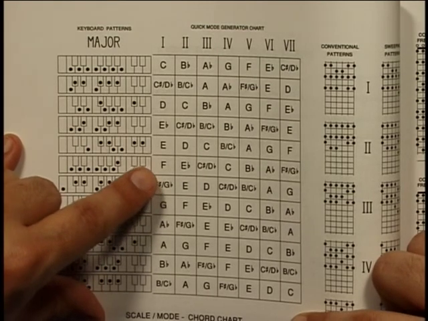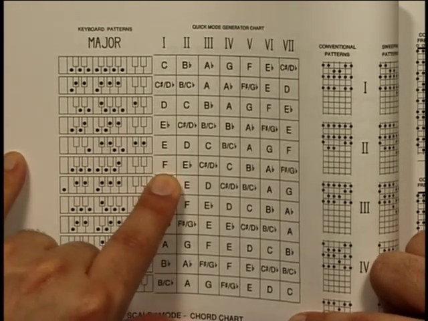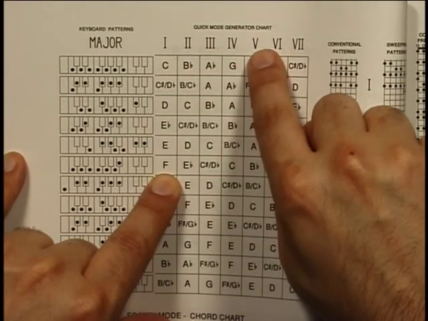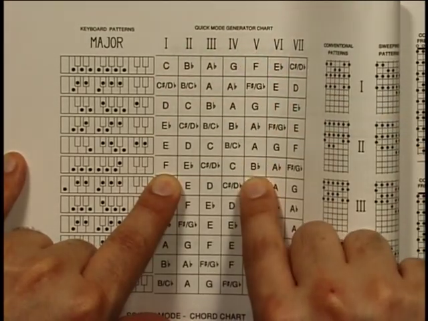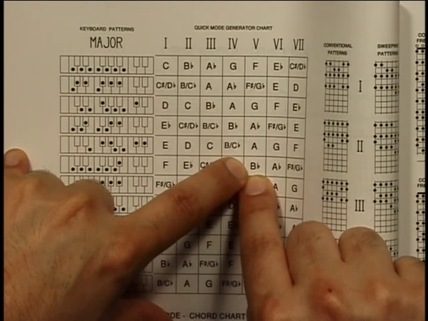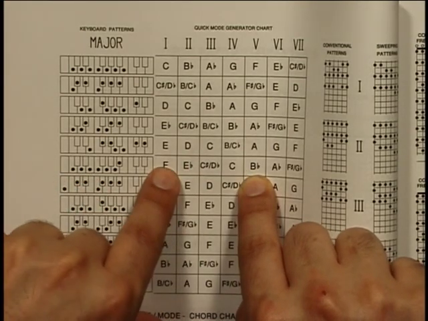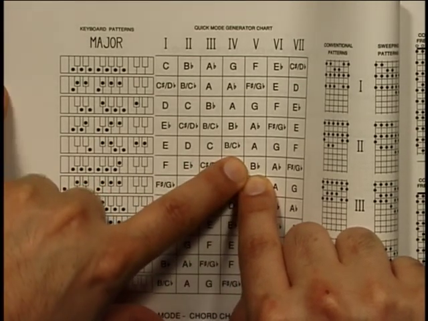For instance, if you want an F Mixolydian, Mixolydian is the 5 mode. Where that meets, what you're really playing is a B flat major. An F Mixolydian is a B flat major.